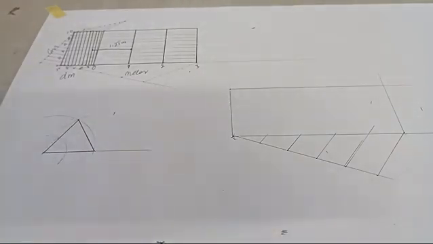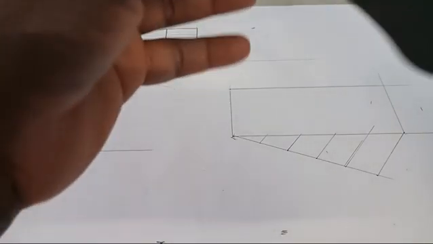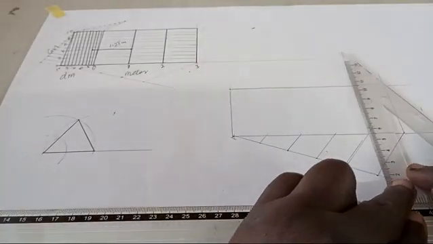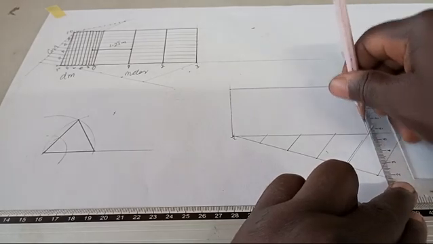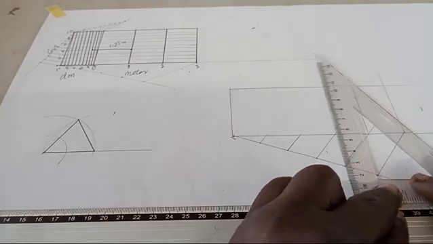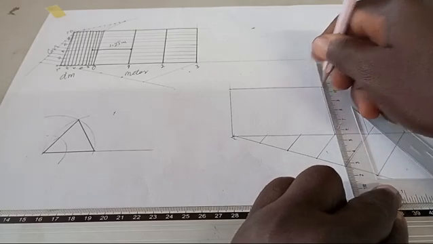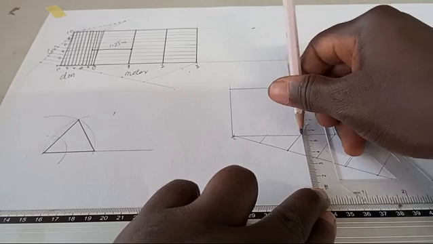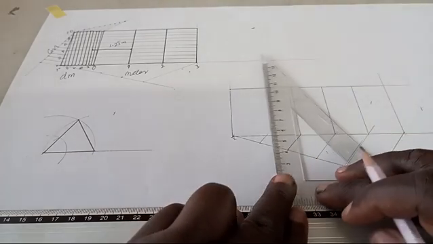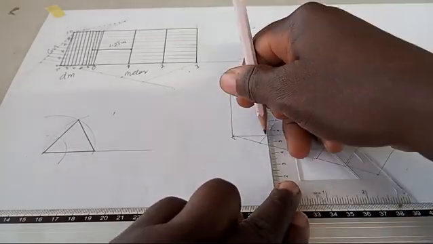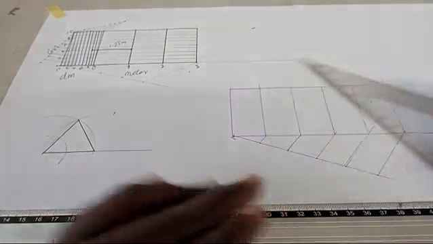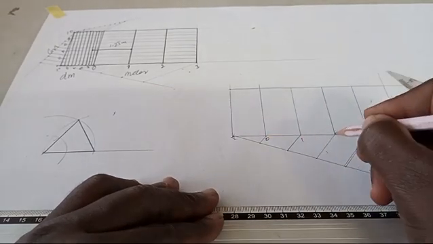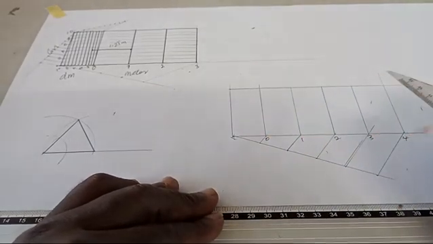So the next thing is to draw vertical lines from those points. Put my set square again, and take this one vertically upward. The next one too, vertically upward. The next one vertically upward. And the last one vertically upward. Like that. This one will be 0, 1, 2, 3, 4.